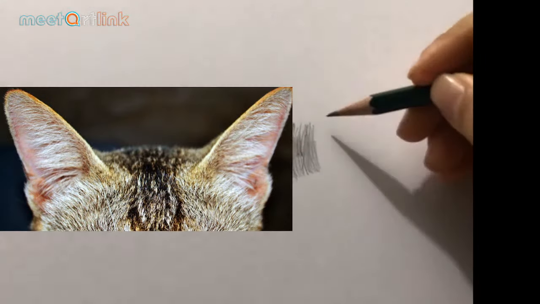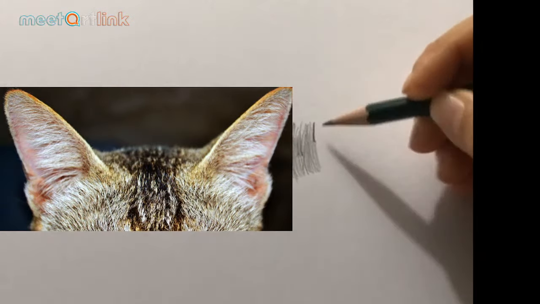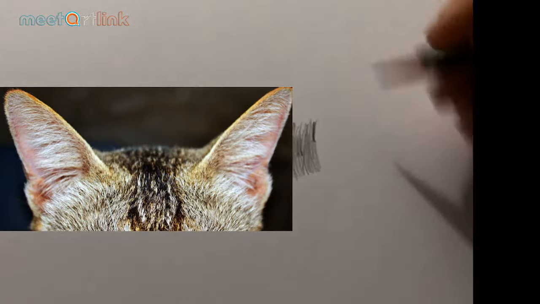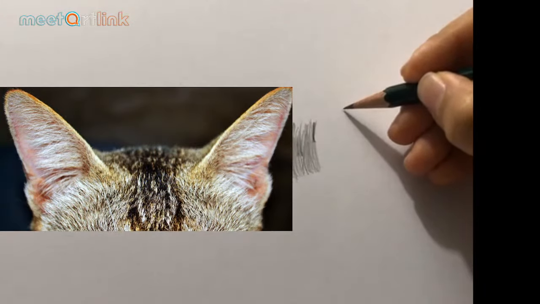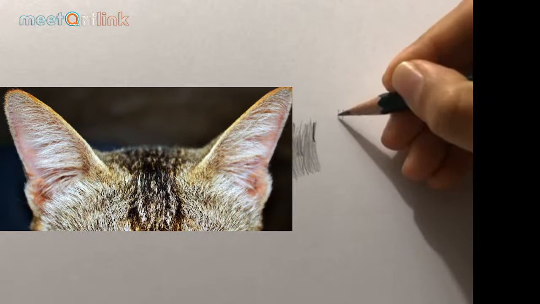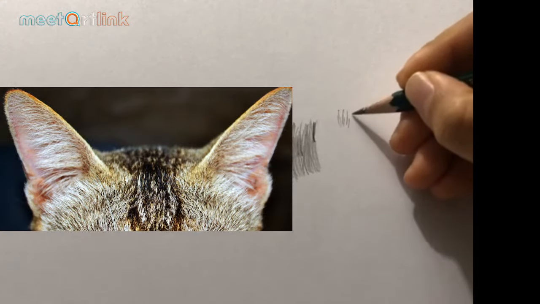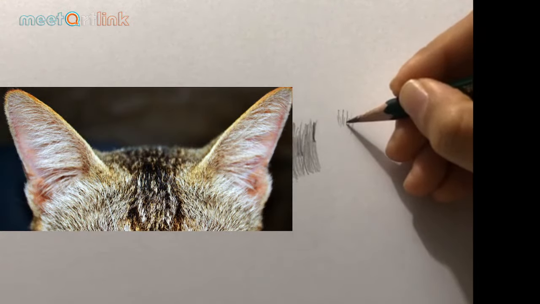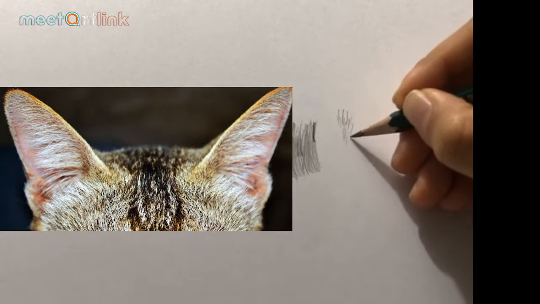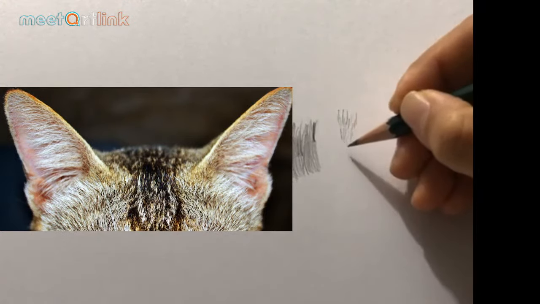So if I have one hair like here, then this is gonna be creating some shading. So it's better when we go from the other side in. And then you're gonna be able to see these hairs way more.